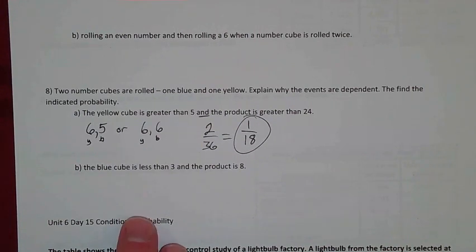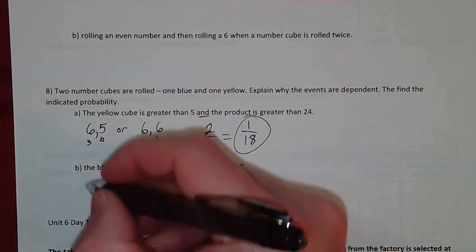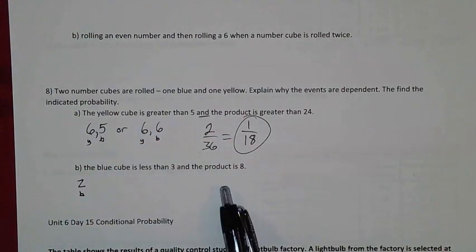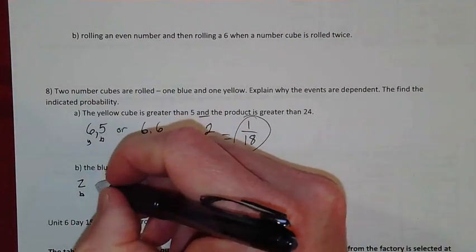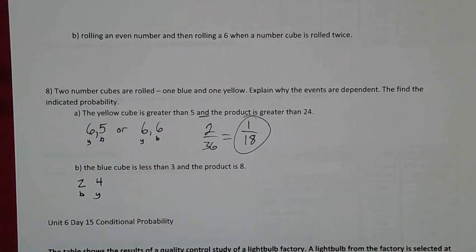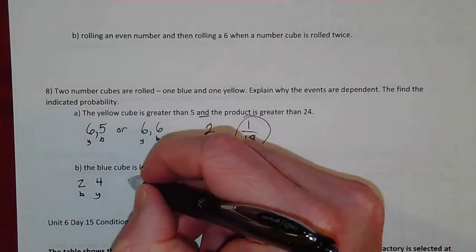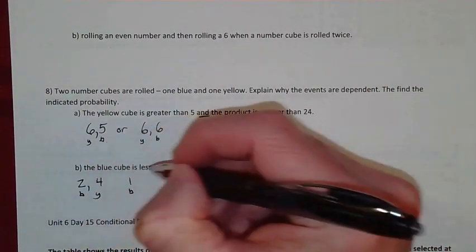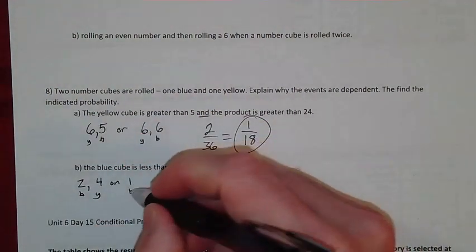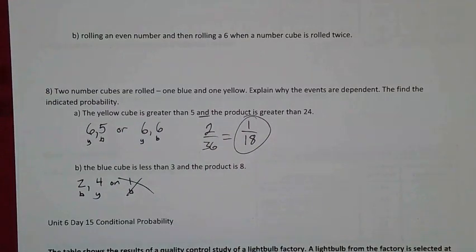And then finally, part B, a blue cube is less than 3 and the product is 8. Oh, let's see. I'm just going to think about my possibilities again. So now my blue cube less than 3, so it's either a 2 or a 1. If I've got a blue 2 and my product is 8, well, then the only thing I could have would be a yellow 4. If my blue cube is 1, then my yellow cube, well, I guess I can't do that because there is no 8 cube.